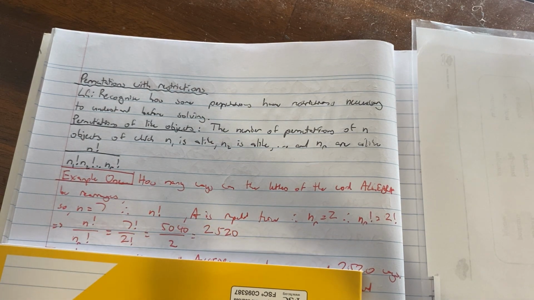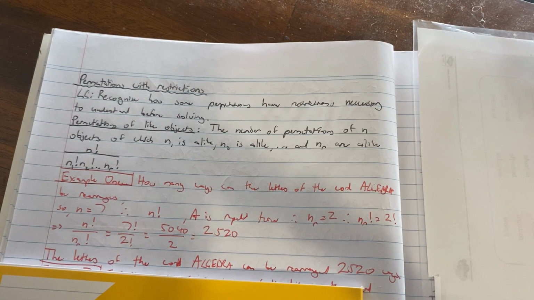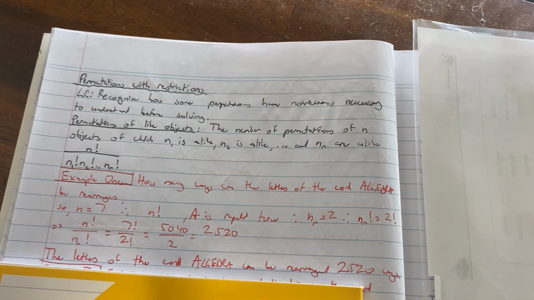So, substituting it into our formula, 7 factorial divided by 2, 5,040 divided by 2, this gives us 2,520. And because this is a worded question, you can see I've also applied a worded answer. The letters of the word algebra can be rearranged 2,520 ways.